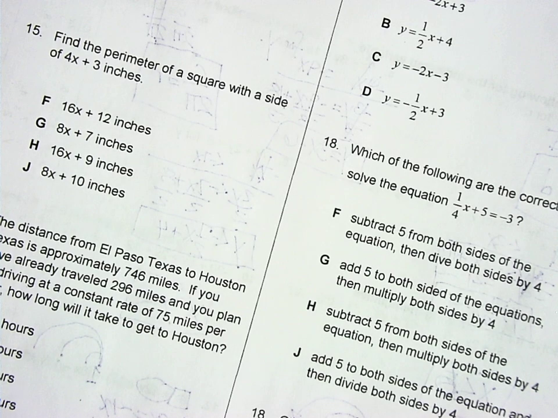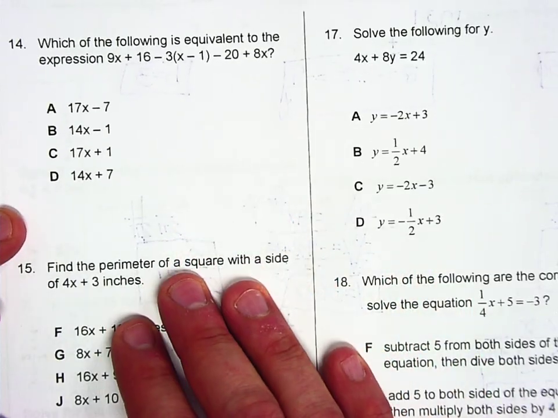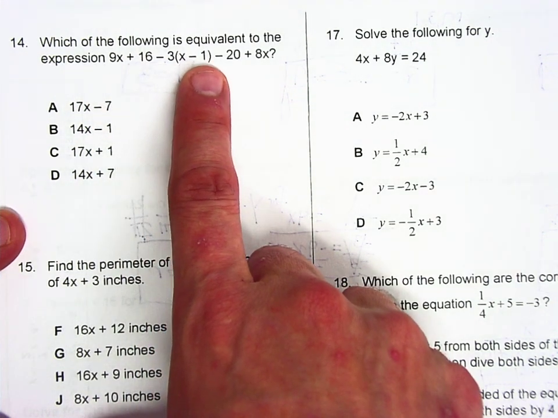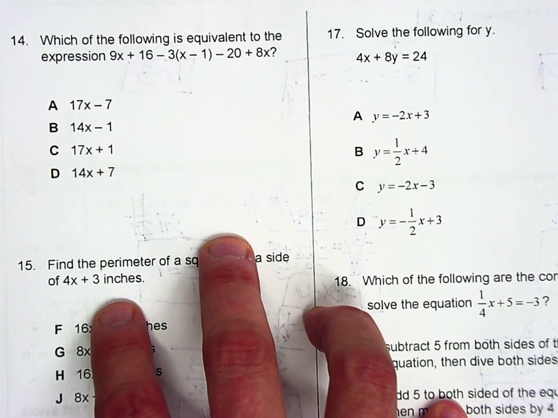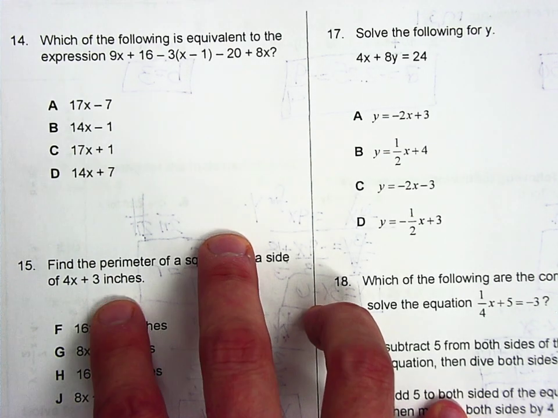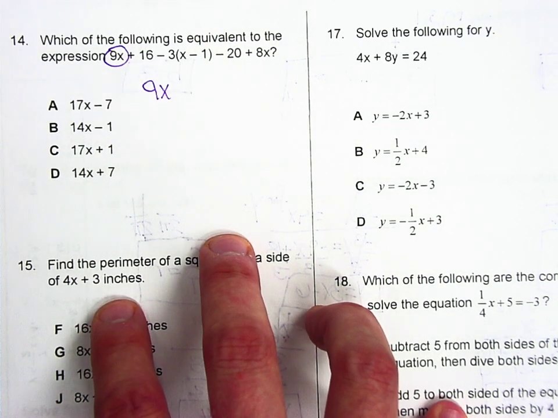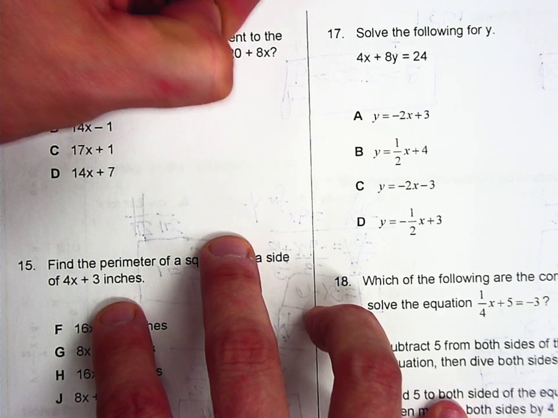So now, let me go ahead and get this in focus. We have number 14. It's more of what we did in the front, but now these are multiple choice. Which of the following is equivalent to the expression 9x plus 16 minus 3x minus 1 minus 20 plus 8x? So we have x's and constants. I'm going to go ahead and handle all the x's first. So I have positive 9x's to begin with. I have negative 3 times positive x, which is minus 3x.